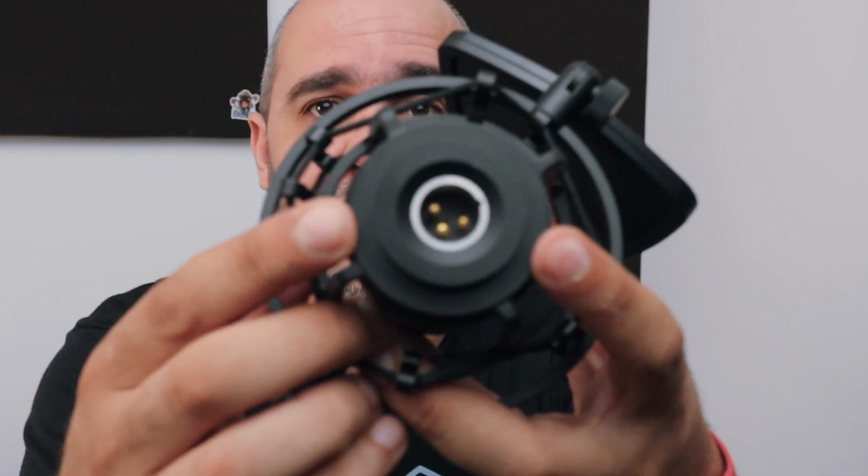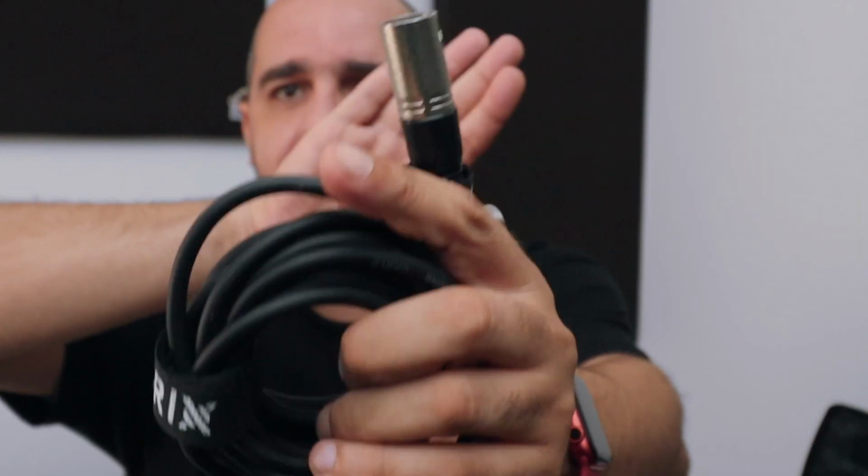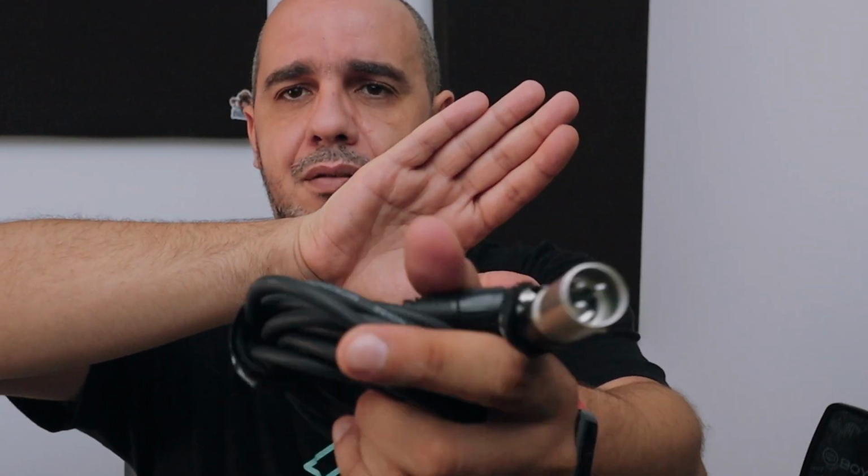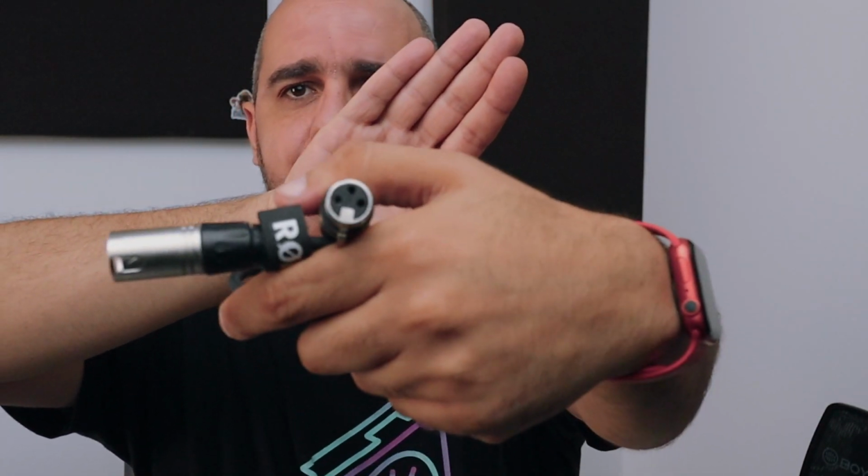An XLR port is this port that you can see here with three things, and this is an XLR cable with male connectors. Oh no, it has a male connector and a female connector. That one was a female, no, what was a male connector, since it's pointing out.